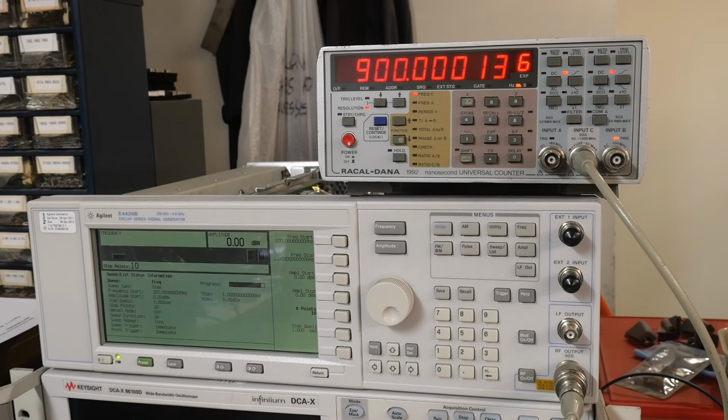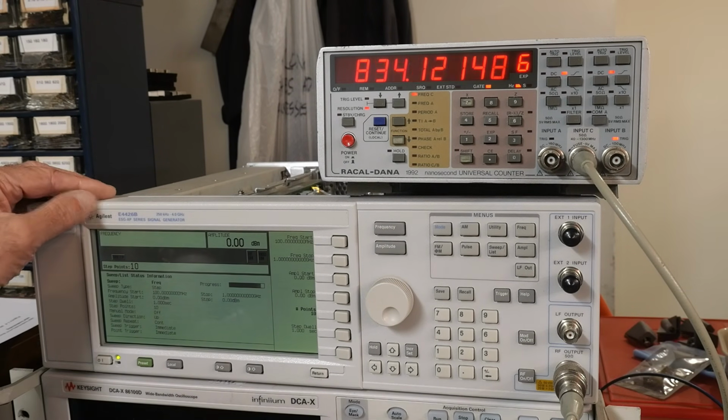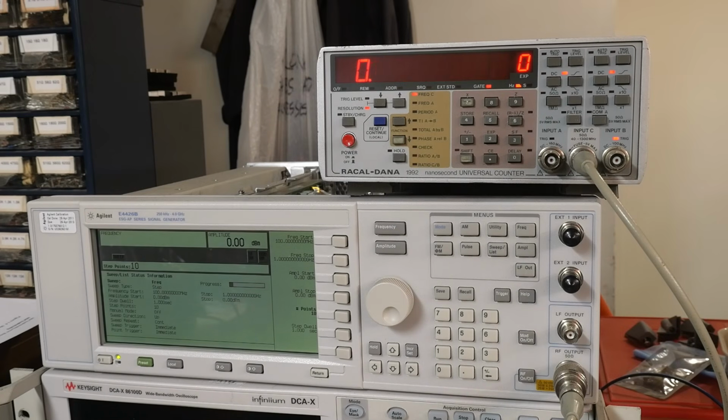Okay, well, there you go. A quick update for the day. In my infinite knowledge of electronics, I was able to repair an Agilent E4426B.